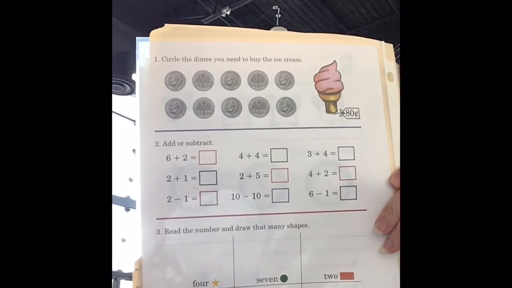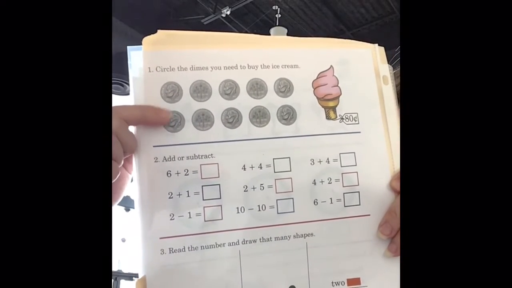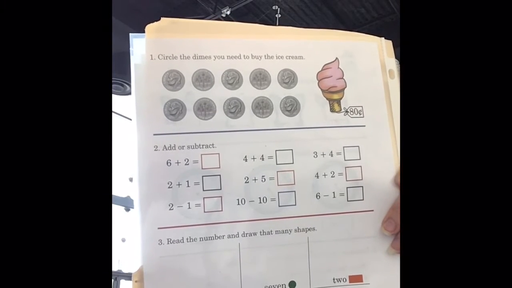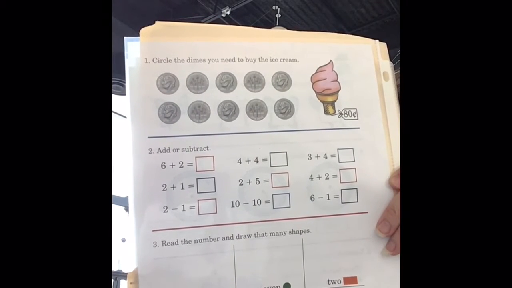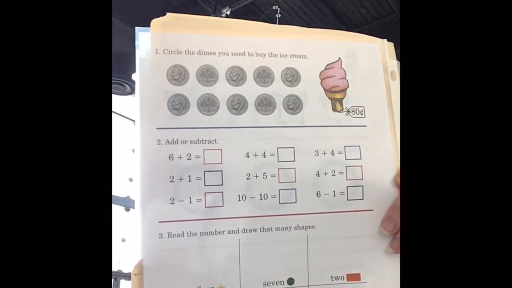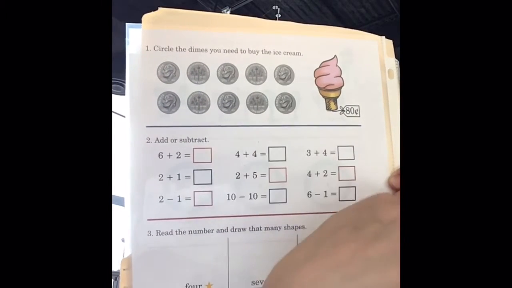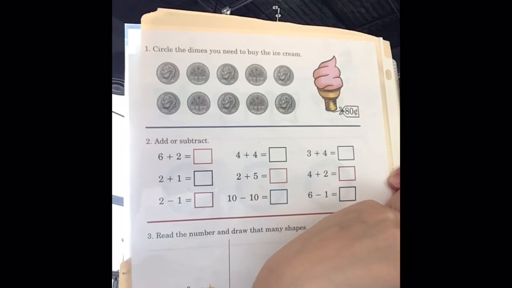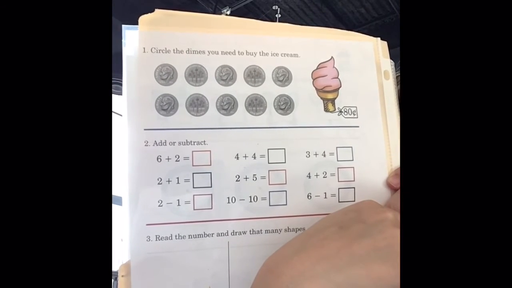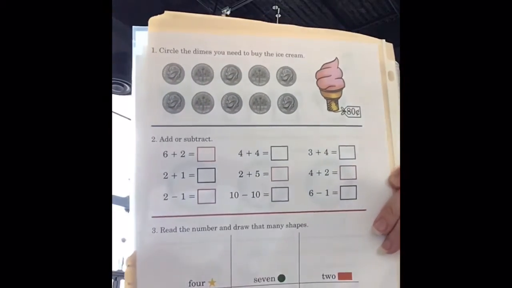Okay, on the back you have an ice cream cone, and it says to circle the dimes that you need to buy the ice cream cone. So they've already told us that these are dimes. So how much is a dime worth? Can you remember? Remember, it's 10 cents. So then you have to circle how many dimes you need to make 80 cents, which is how much your ice cream cone cost. So remember, if we are counting dimes, we're going to count by tens. So you're going to count by tens and circle how many dimes you need to buy that ice cream cone.